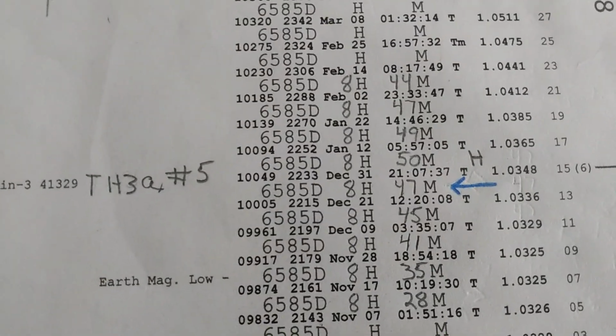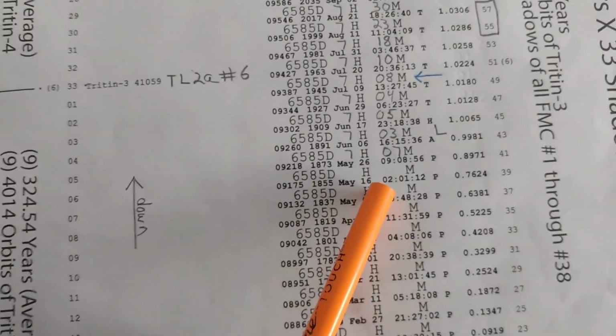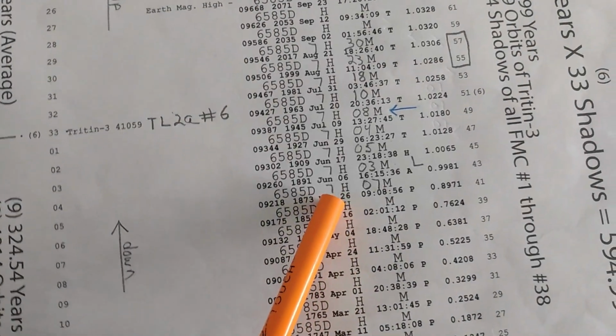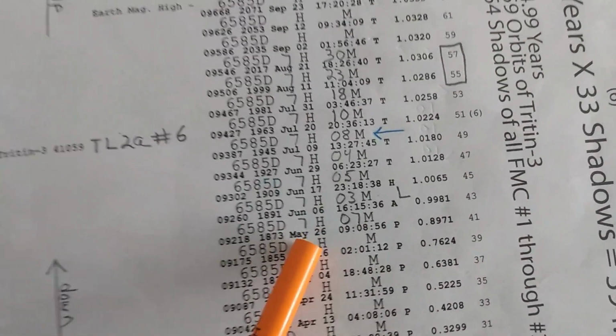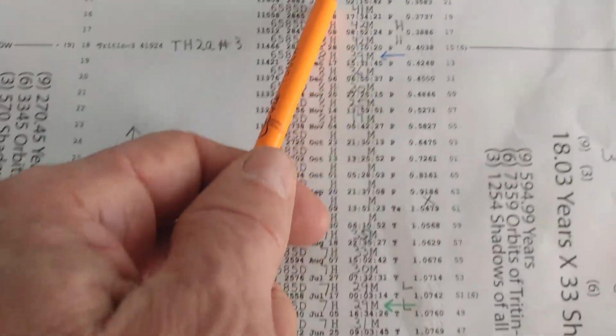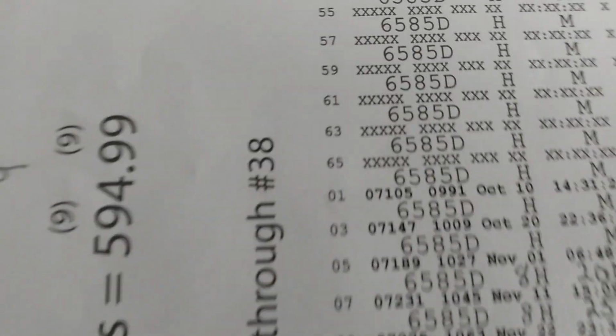There's that. You see this one right here, and this one. These don't have anything down here because there's nothing there. This is the beginning of the cycle, and that's the end of the cycle. On the other side, this is the beginning of the cycle and the end of the cycle. I'll show you real quick.